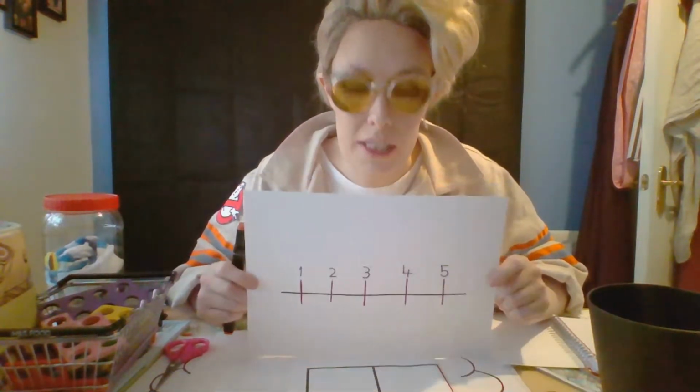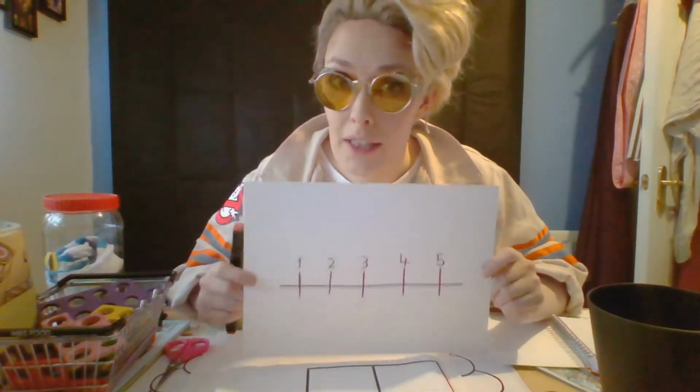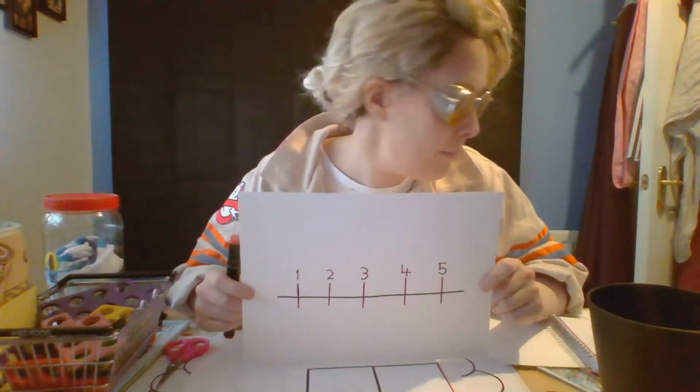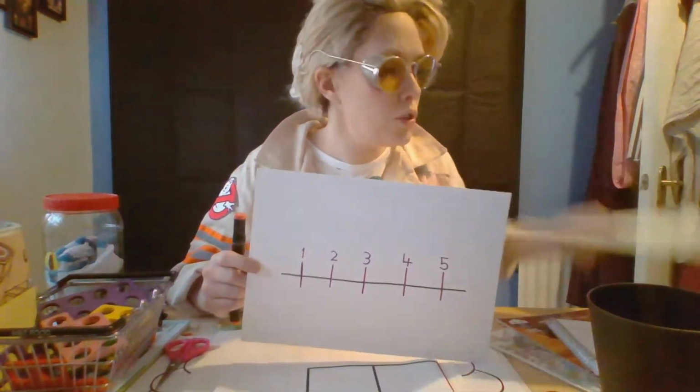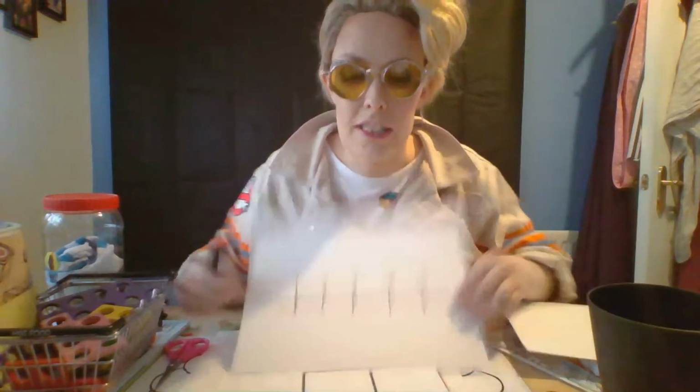We will go up to 10, and then we will go up to 20 using a number line as well. We will also use the tens frame just to get used to the different ways you can take away, and then you can choose what's easiest at home. If you want to use objects, use objects. If you would like to use your hands, use your hands. If you'd like to use a number line, use a number line. If you want to use a tens frame, use a tens frame.